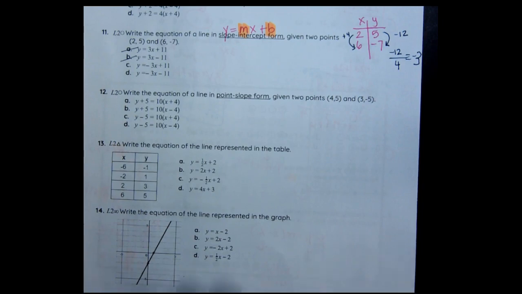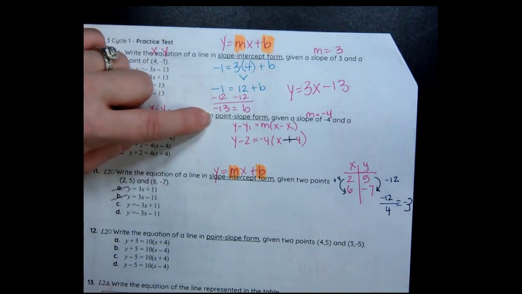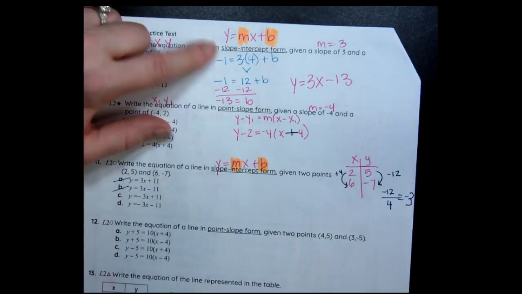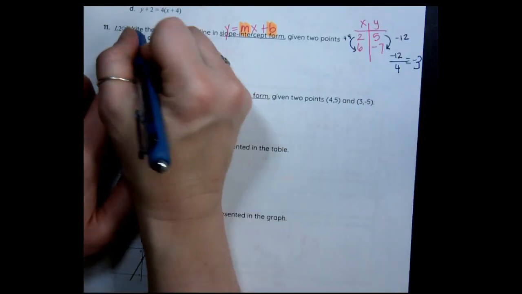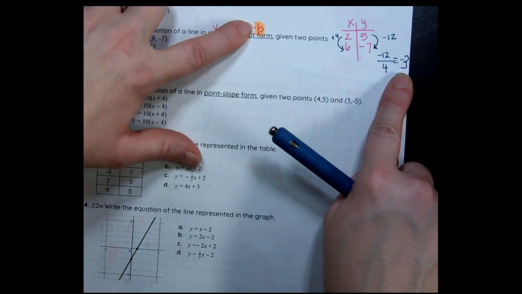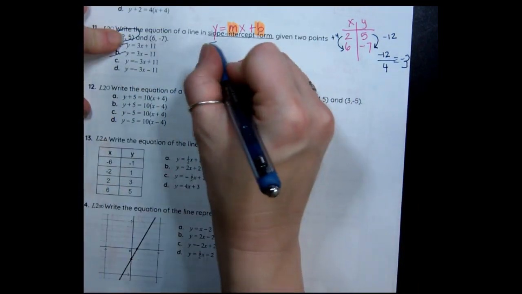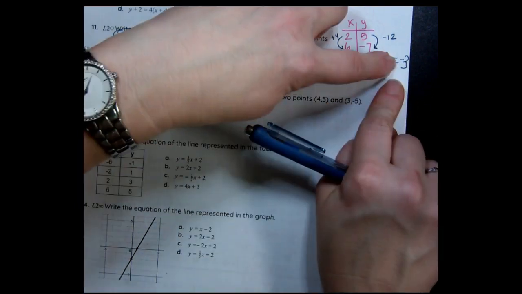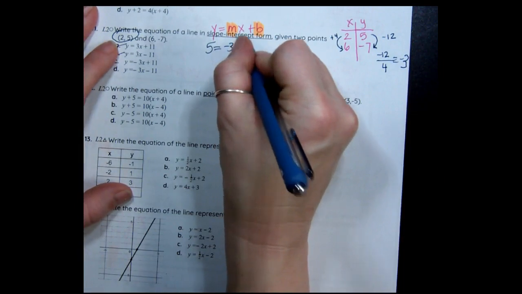Now I'm going to go right back here and I can do it this way, or I can do it this way and solve for y. Okay, I'll do it this way just to show you guys. So I'm going to pick one of these points that I like best. I'm going to choose that one. So I'm going to use that point and that slope to find b. So where the y is, I'm going to put 5 equals m x plus b.